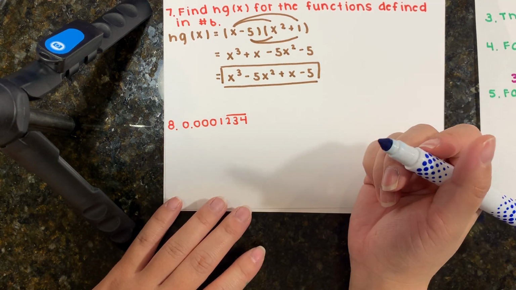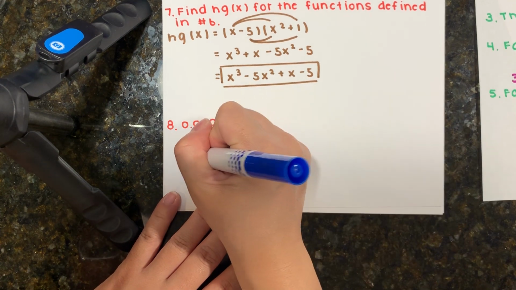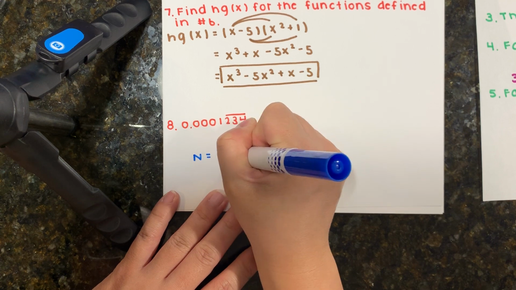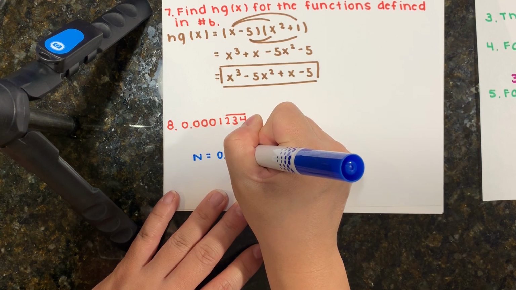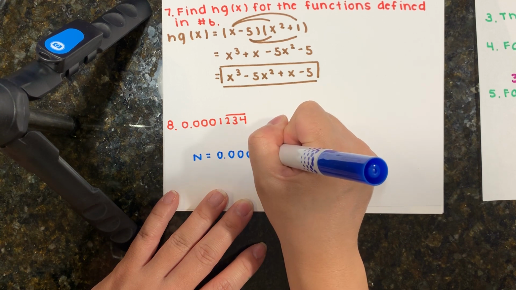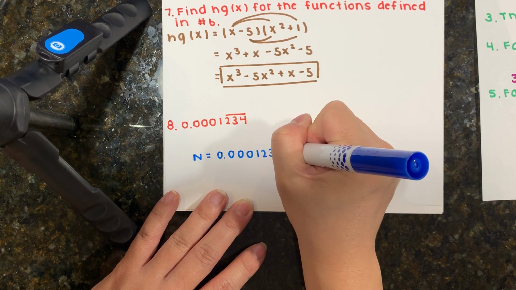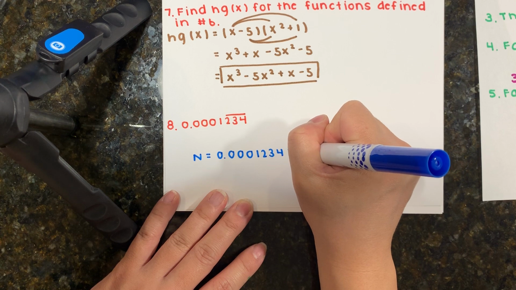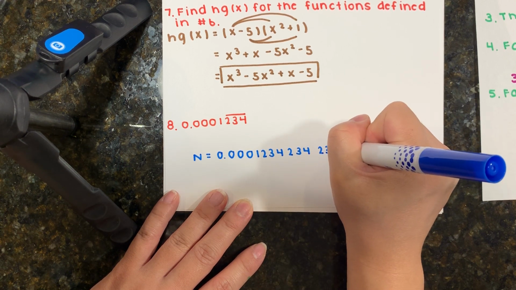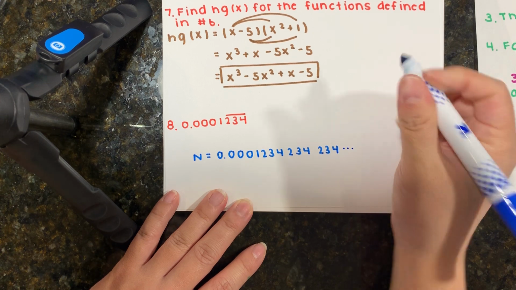So n is going to be equal to 0.00001234234234. It's just going to repeat.